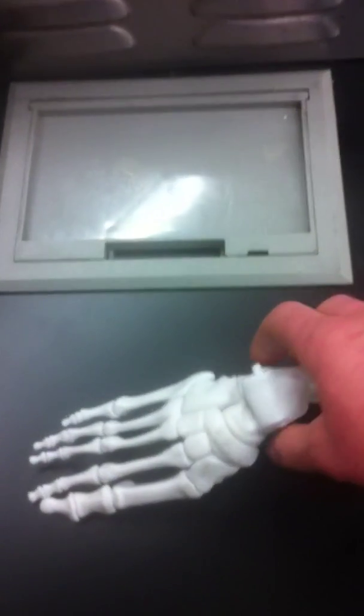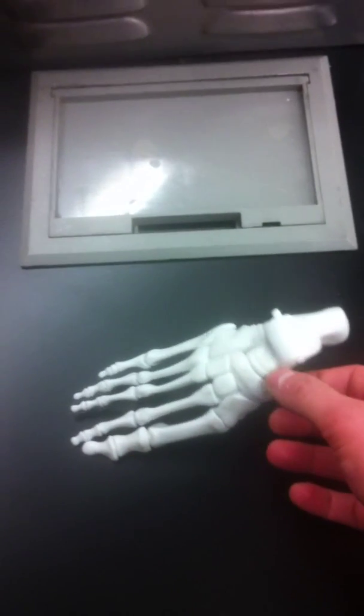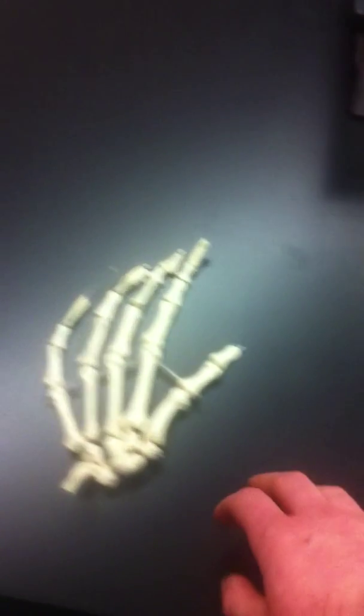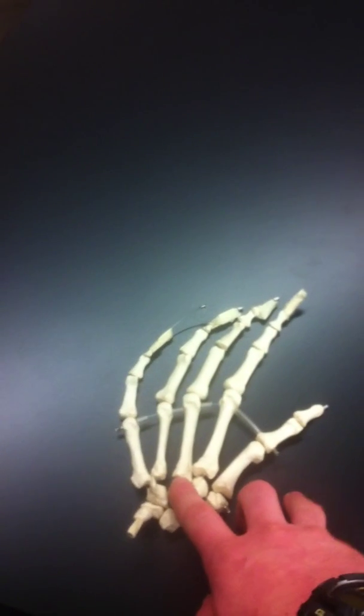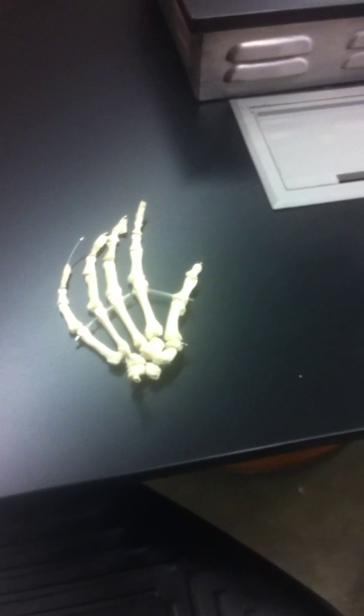Alright, then we have the foot. You just need to know these are tarsal bones, and that when you're talking about the hand, those are carpal bones. Tarsal with a T, carpal with a C. And I believe that's all of the general bones that we went over for last week.